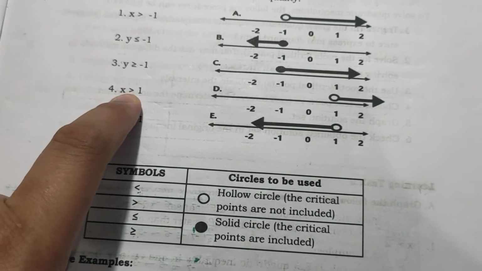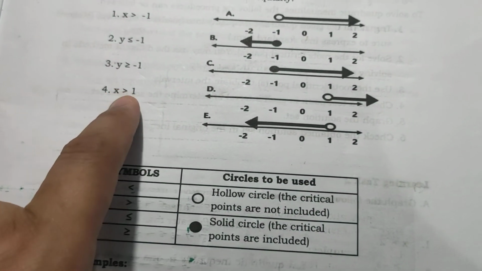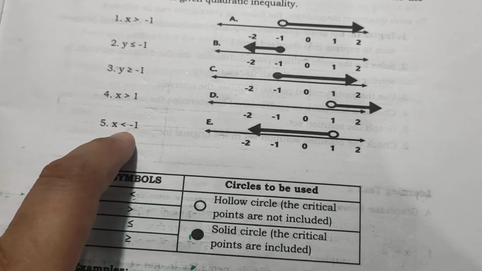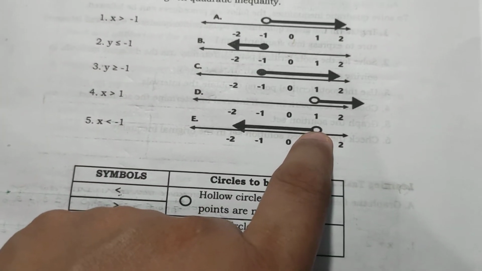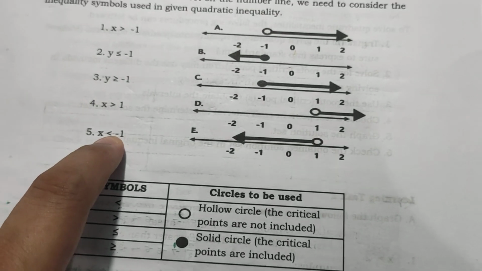Ika-apat, greater than lamang, so hollow dot. Tapos, punta sa kanan. Kasi greater than yung symbol. Sa number 5, less than lang yung symbol, hollow dot lang din, or hollow circle, papunta naman sa left. Kasi less than yung ating given.